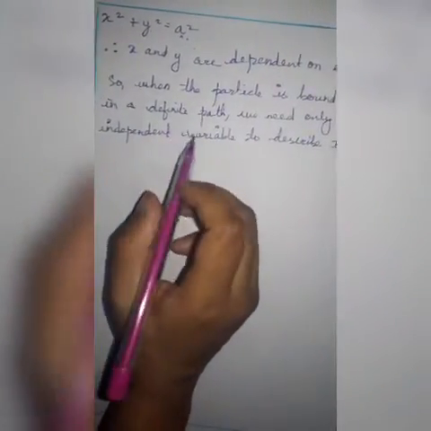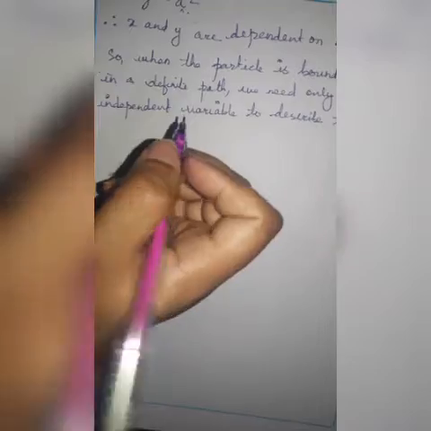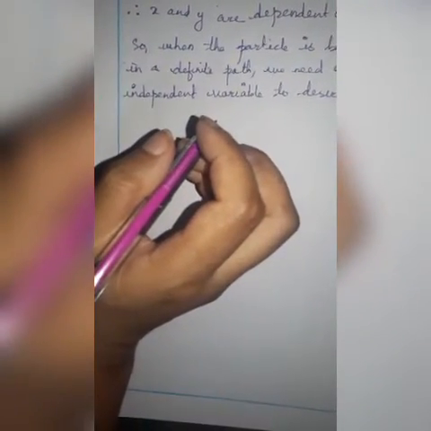So what we can say is, imposition of constraint reduces the number of independent variables, which further reduces the number of equations of motion. So what it does is, it makes the solution of dynamical problems more convenient.